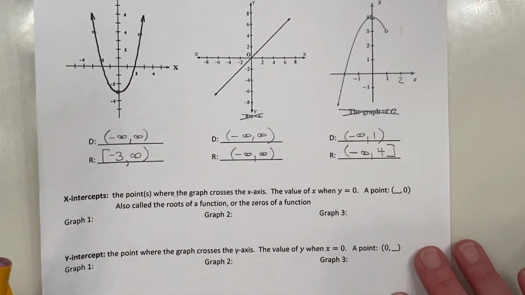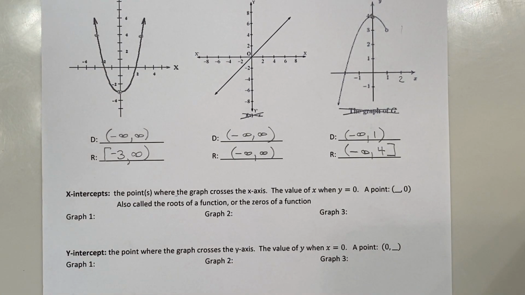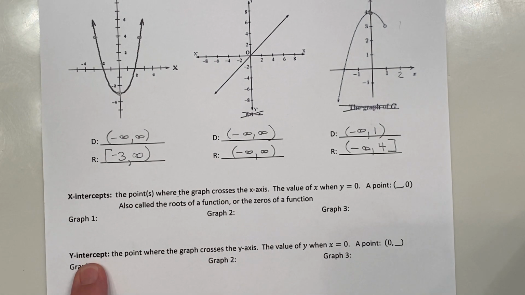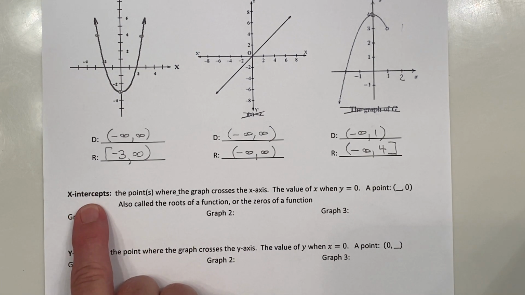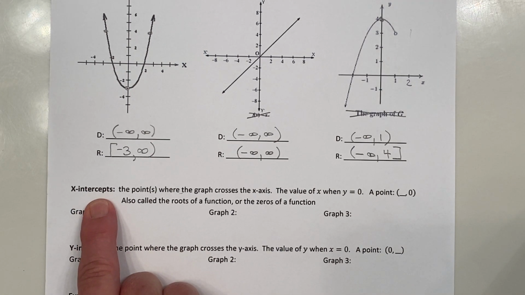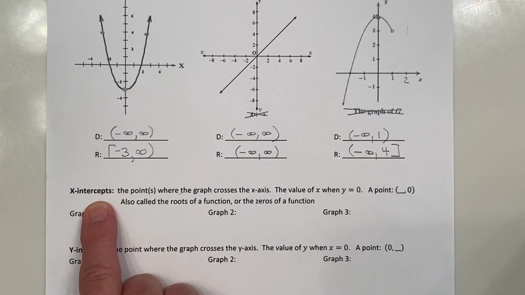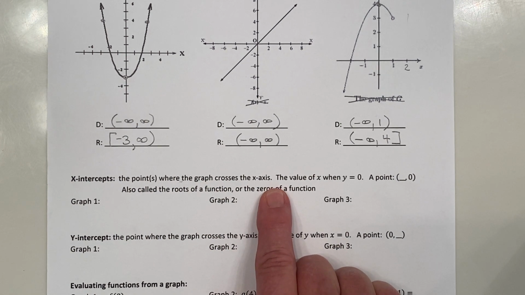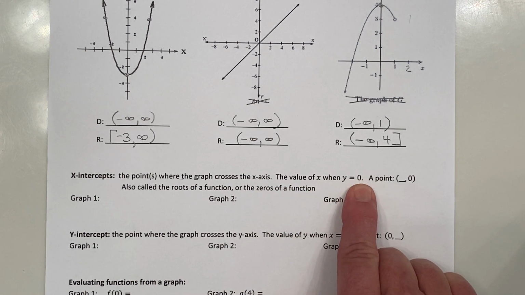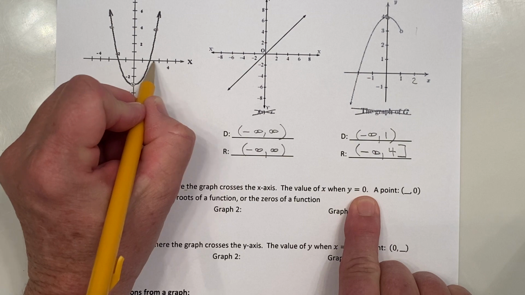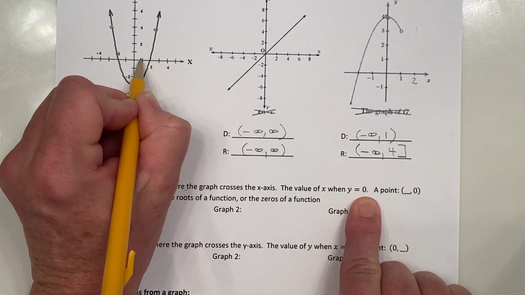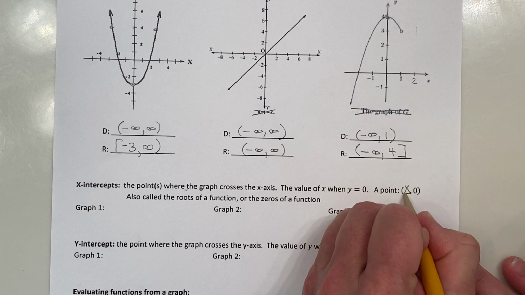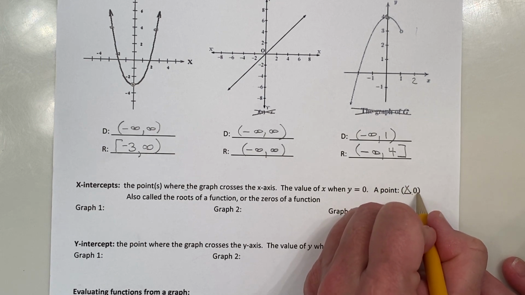All right, now we have a few remaining ideas to talk about for basics of functions and their graphs. So let's talk about x-intercepts and y-intercepts. An x-intercept, think about that word: I'm intercepting the x-axis. Those would be the points. It could be one, could be none, could be multiple. It's the points where the graph crosses the x-axis. The value of x when y is 0. If we're crossing the x-axis and we're on the x-axis, this y value is 0. So it's a point that's listed as whatever that x-coordinate is, comma 0.